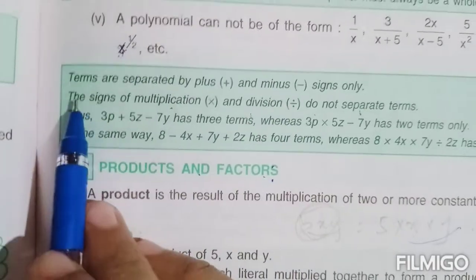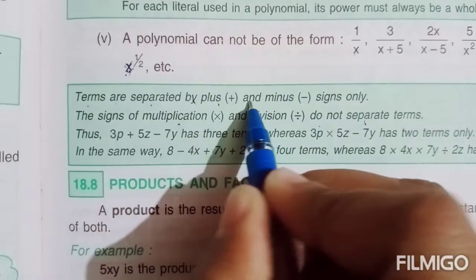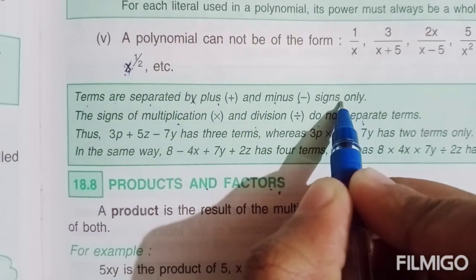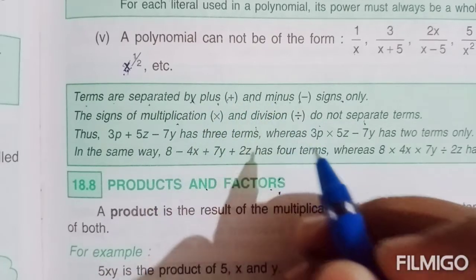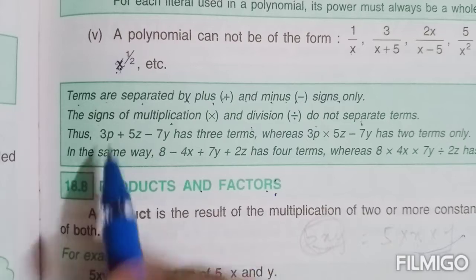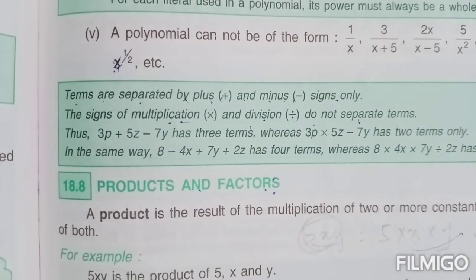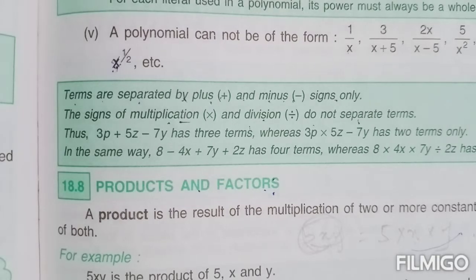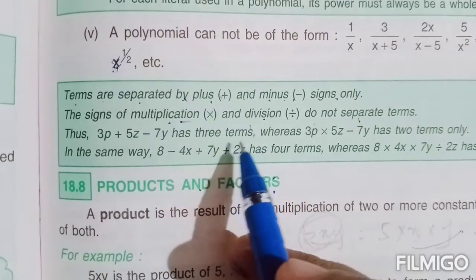Now in this box you can see terms are separated by plus and minus sign only. I told you plus or minus sign will only separate the terms, and the signs of multiplication and division do not separate terms. If multiplication and division comes, you have to consider it as a single term. Always remember these 2 points.